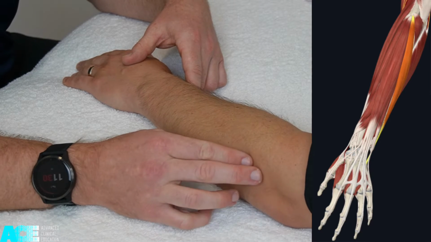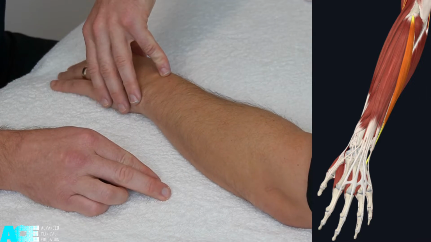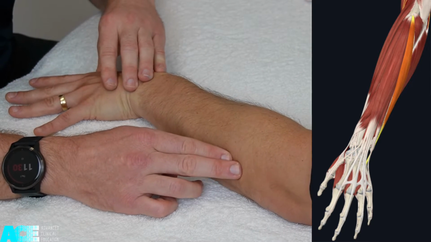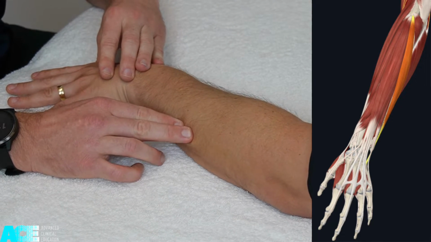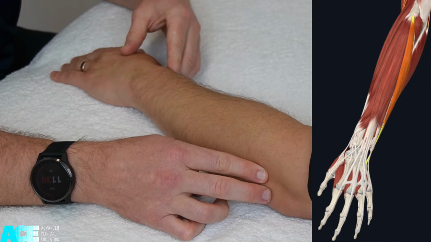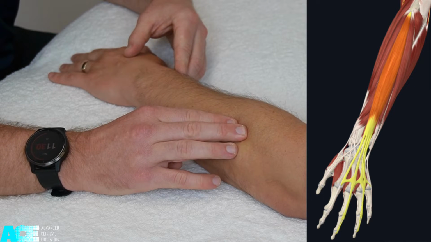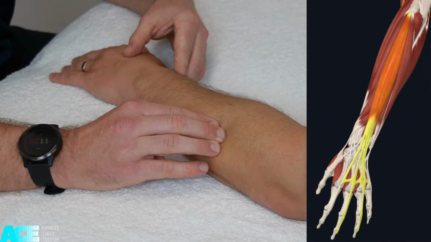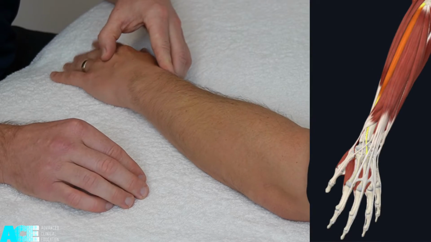Taking a look at the forearm extensor muscle group, starting from the lateral epicondyle, we can ask our patient to move into ulnar deviation and palpate through the belly of the extensor carpi ulnaris muscle. We can then move into the extensor digitorum by asking our patient to wiggle their fingers and palpate through the belly of this muscle down towards the wrist.